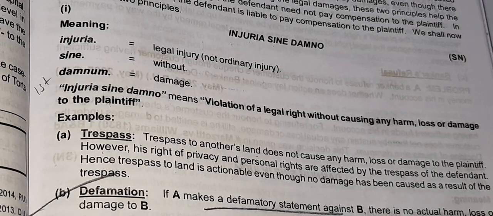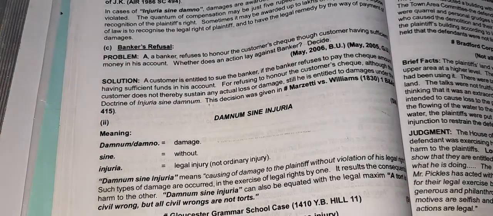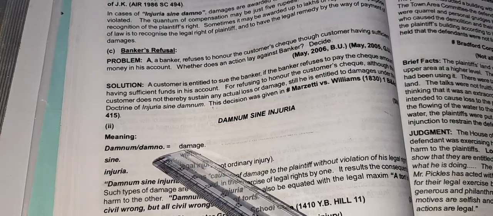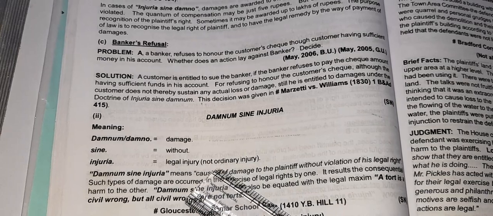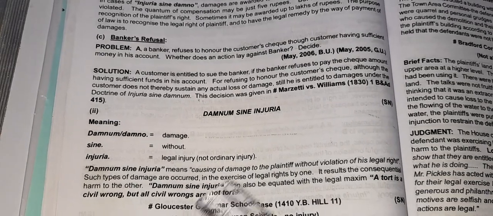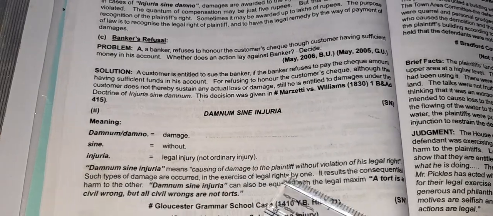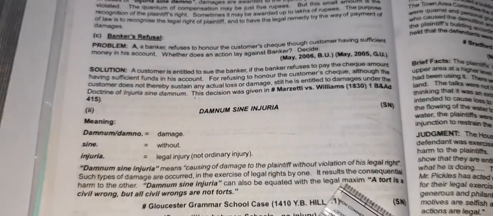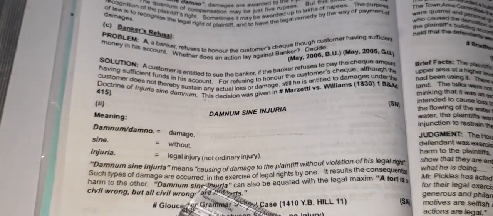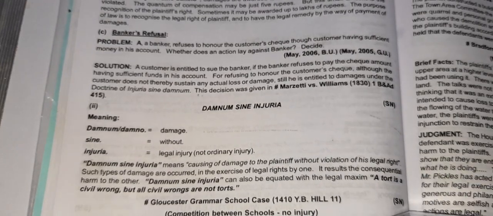The next one is damnum sine injuria. Damnum means damage, sine means without, injuria means legal injury, not ordinary injury. Damnum sine injuria means causing damage to the plaintiff without violation of his legal right. Such damages occur in the exercise of legal rights by one.